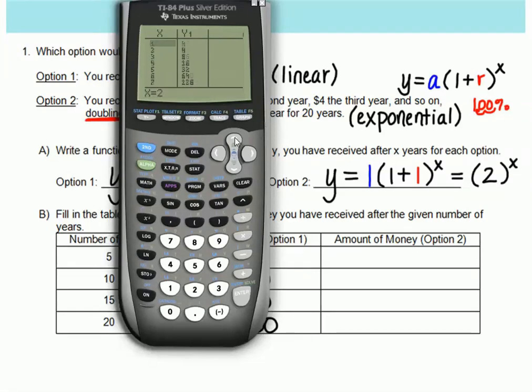So notice I start with $1 and then it doubles each year. So when I get to 5 years, I have $32. That doesn't sound like much money. But let's go to 10 years. After 10 years, I have $1,024. Still not quite as much money as option 1 seems to be. But look at 15 years. I've got $32,768.